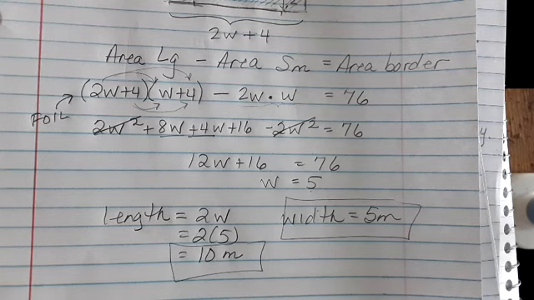Okay, so you'll have quite a few border problems. Let's do the second one. This one is just about a rectangle.